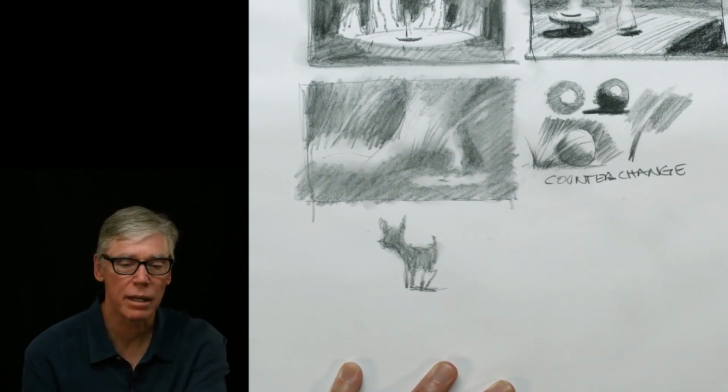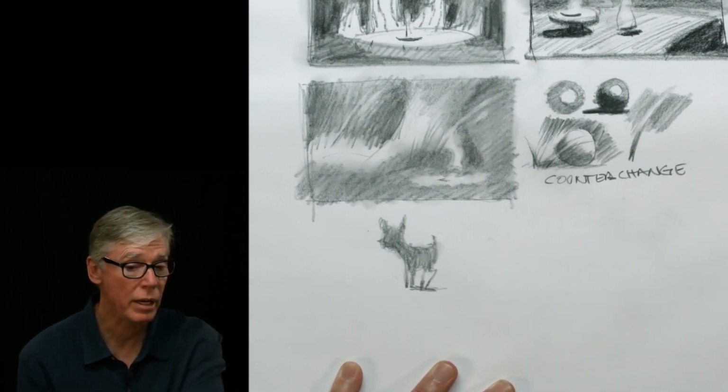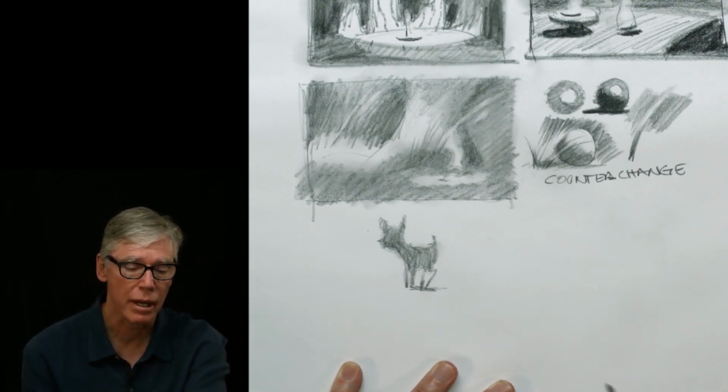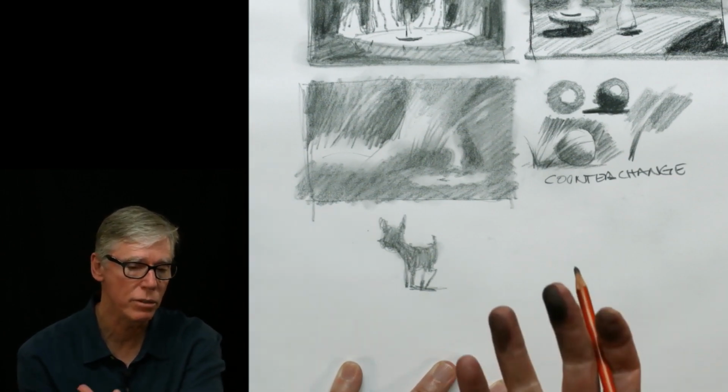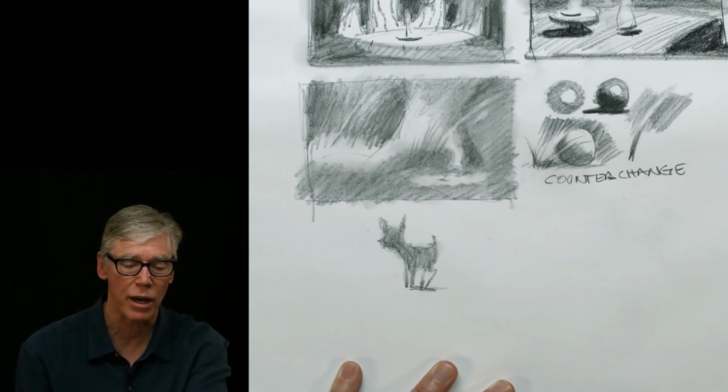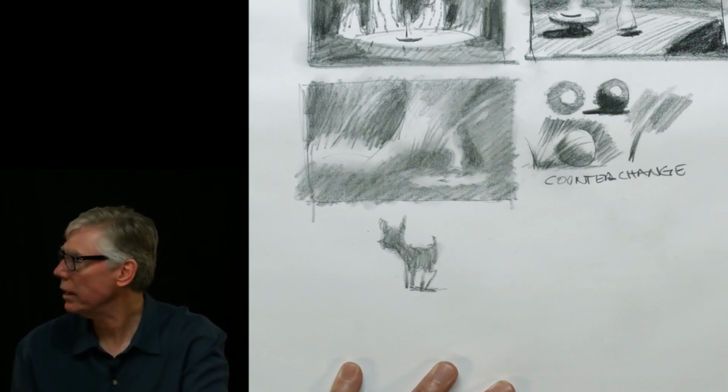And I think that it can work all across genre. It doesn't have to be just animation. You're creating your value, and you're controlling your values and your ranges of contrast in order to communicate these ideas.